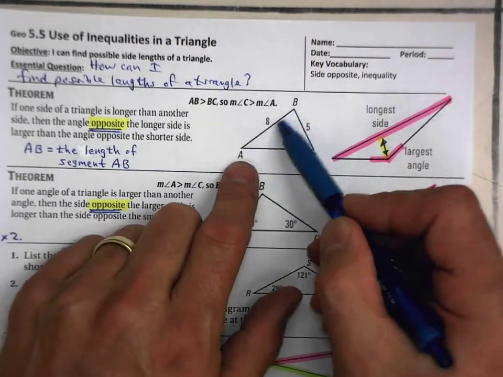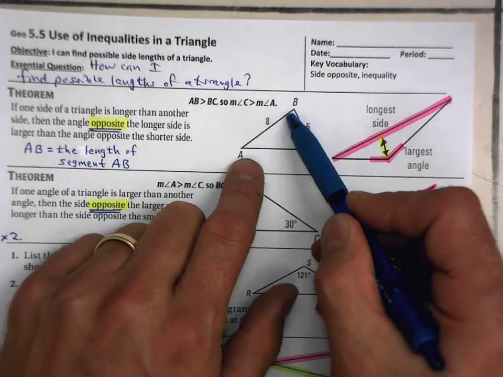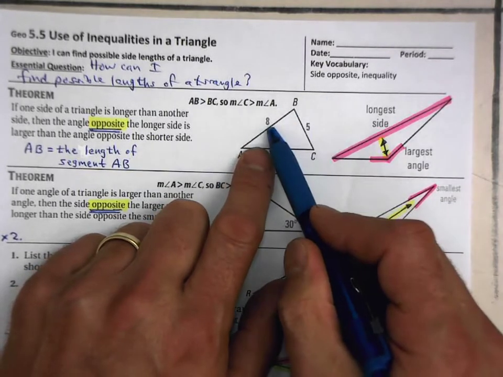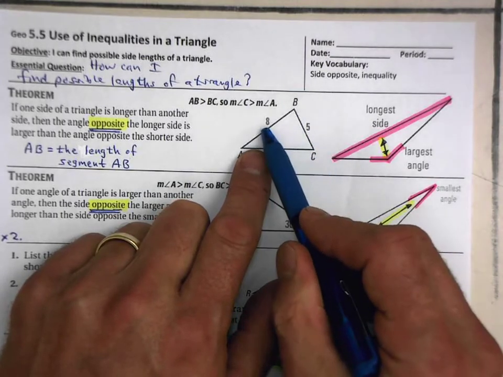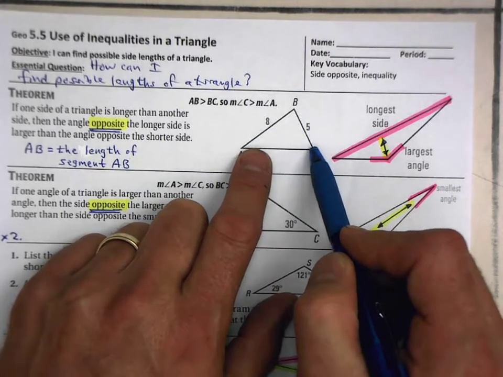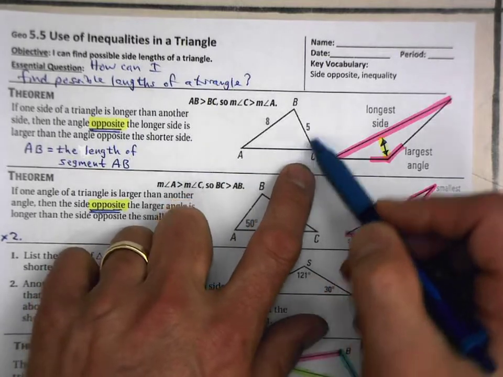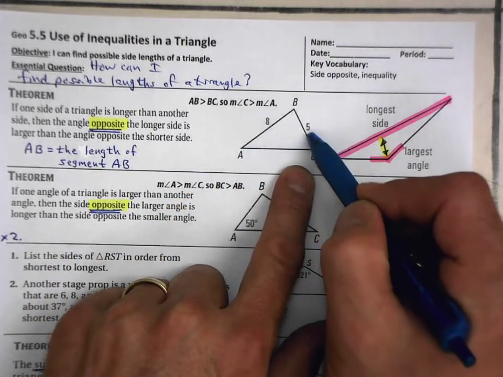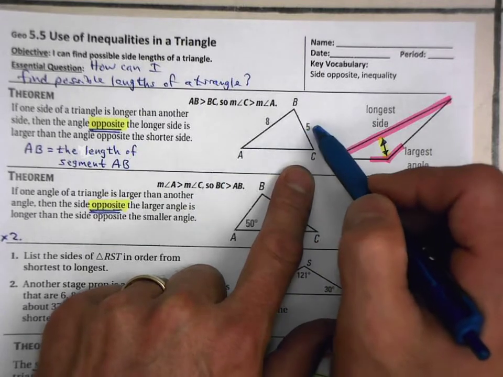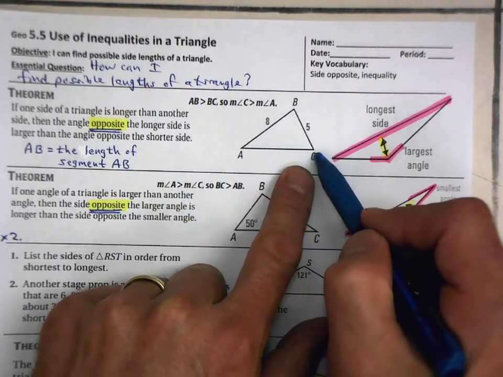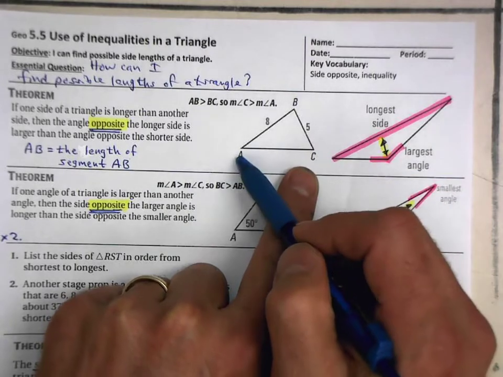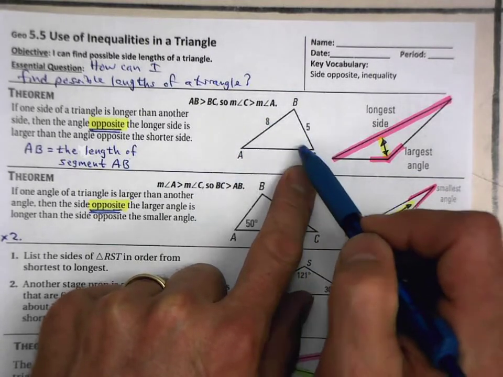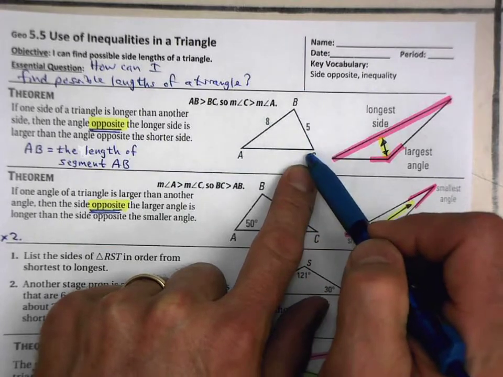Because this side is longer, or greater than 5, the angle opposite of the larger side is larger than the angle that's opposite of the shorter or smaller side. So angle C is greater than angle A because angle C is opposite of the greater side.